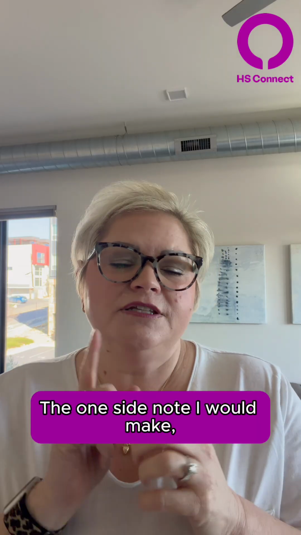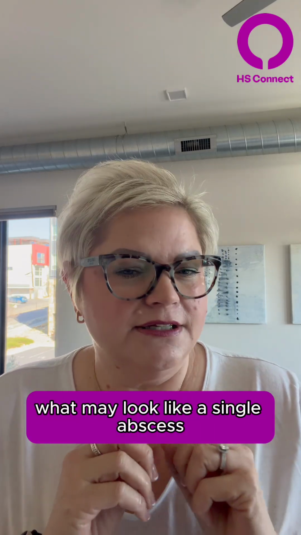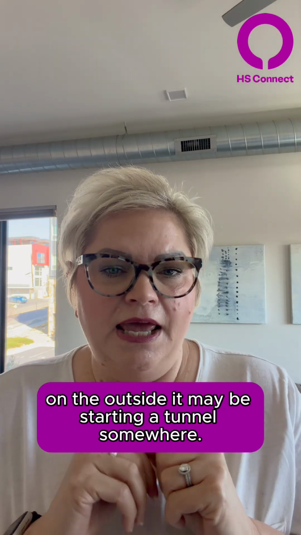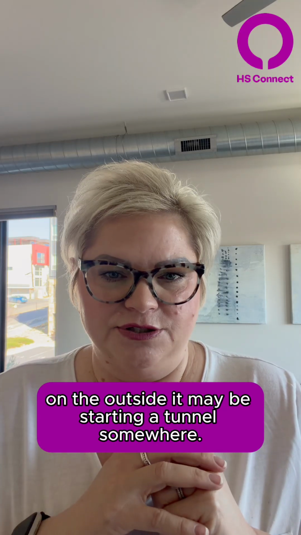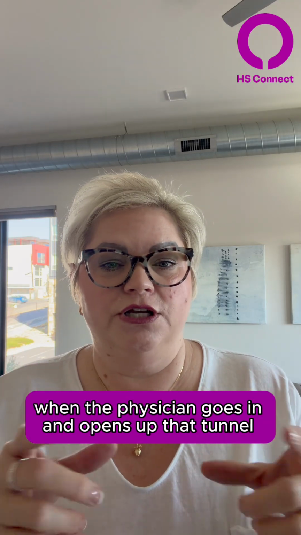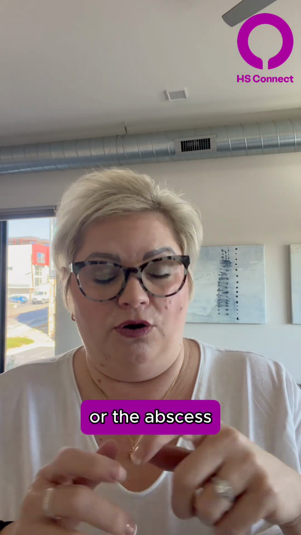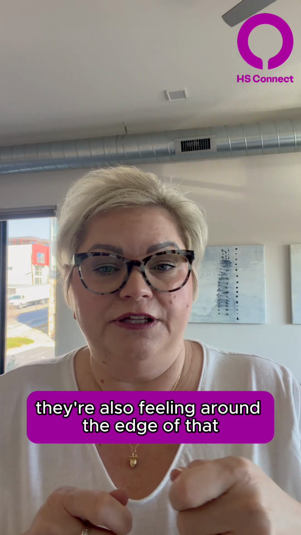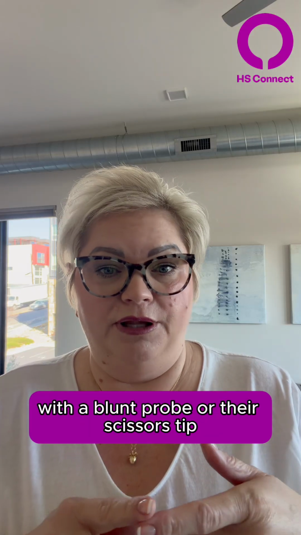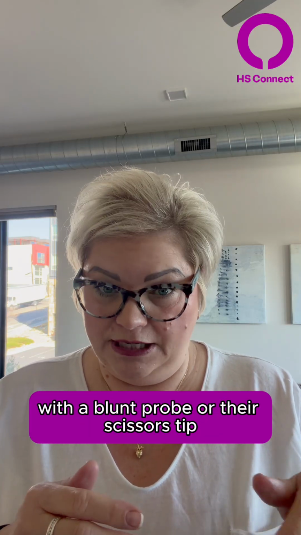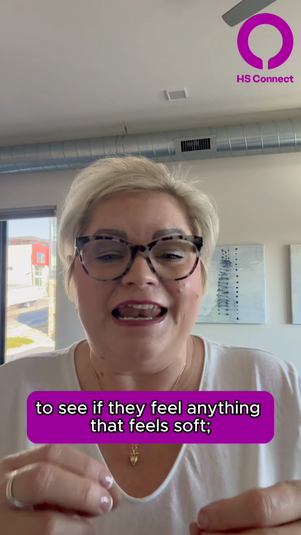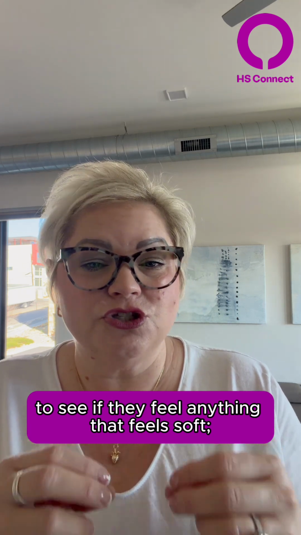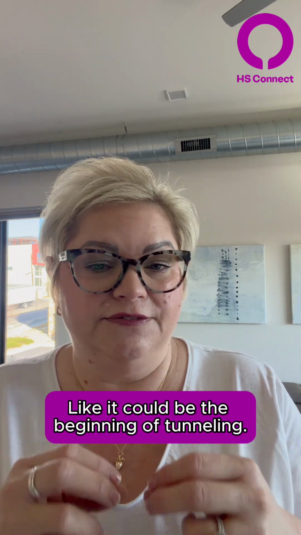The one side note I would make, even though you have what may look like a single abscess on the outside, it may be starting a tunnel somewhere. So when the physician goes in and opens up that tunnel or the abscess, in addition to scraping that out, they're also feeling around the edge of that with a blunt probe or their scissors tip to see if they feel anything that feels soft, like it could be the beginning of tunneling.